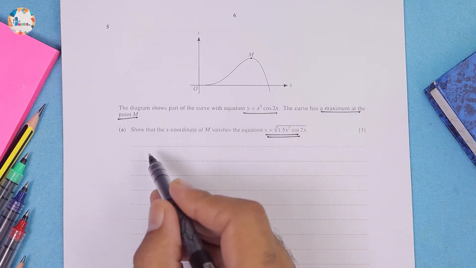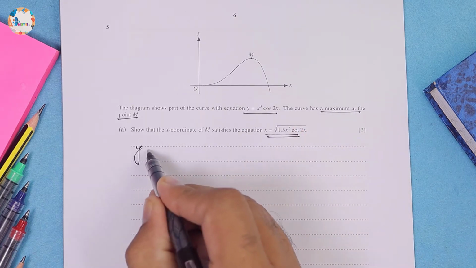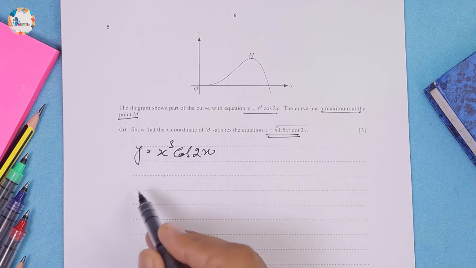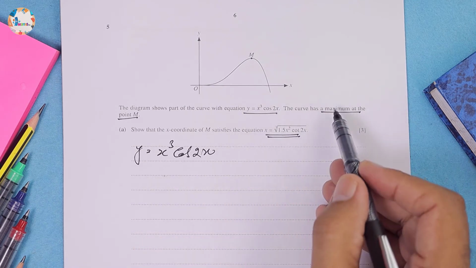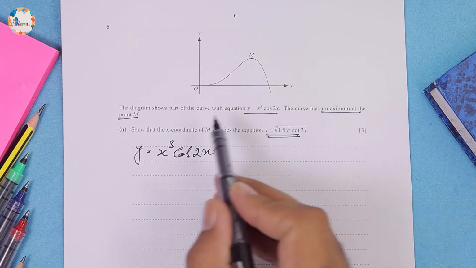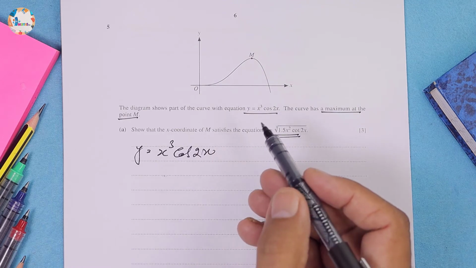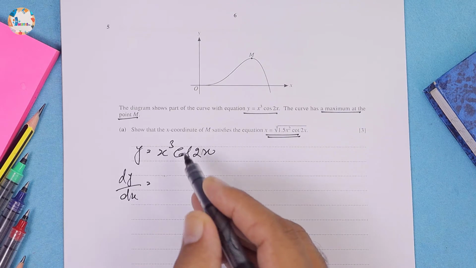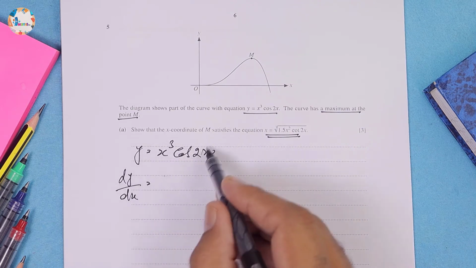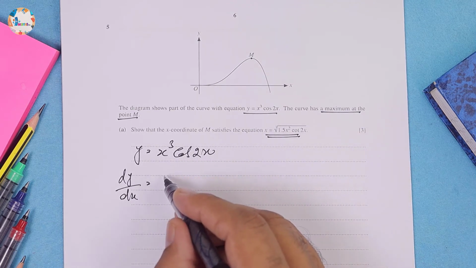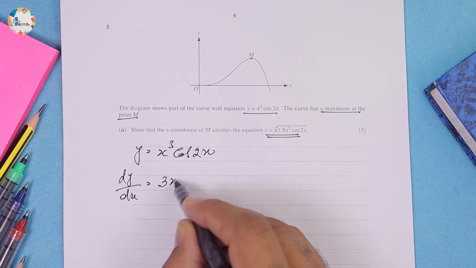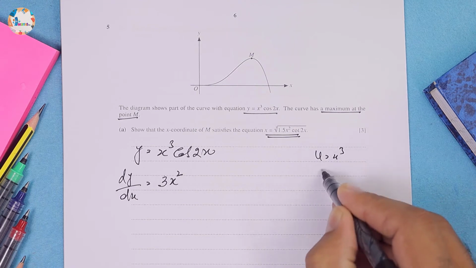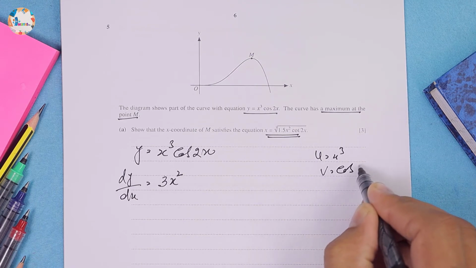So we can write the given equation, y is equal to x cube cos of 2x, and take the derivative, because at the maximum point the gradient is what we need, so we will find dy over dx. The derivative will be in u into v format, where u is equal to x cube and v is equal to cos of 2x.